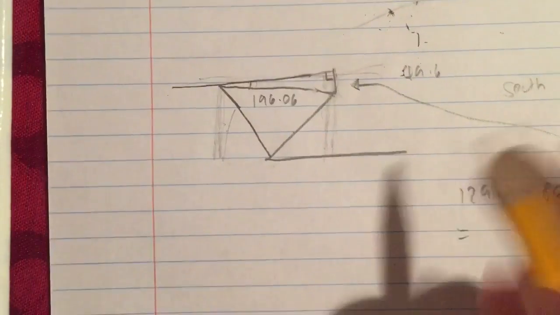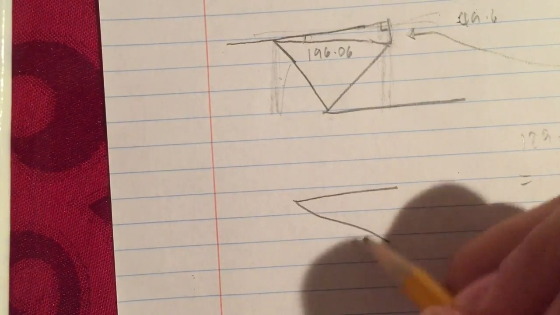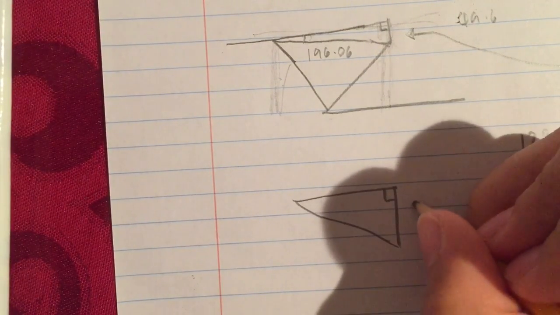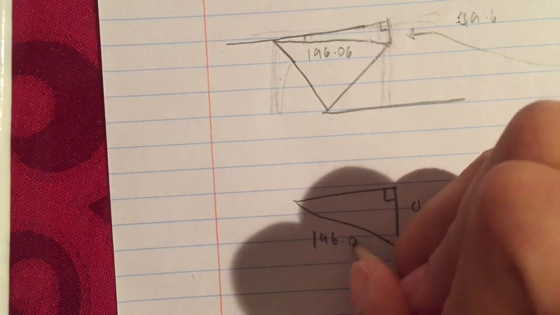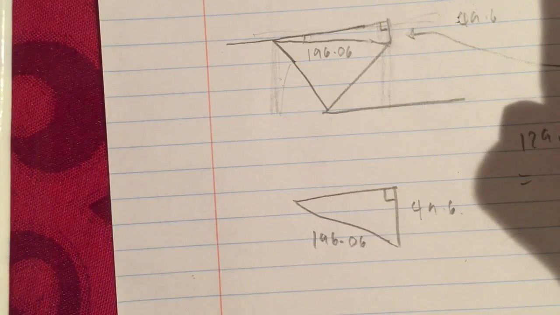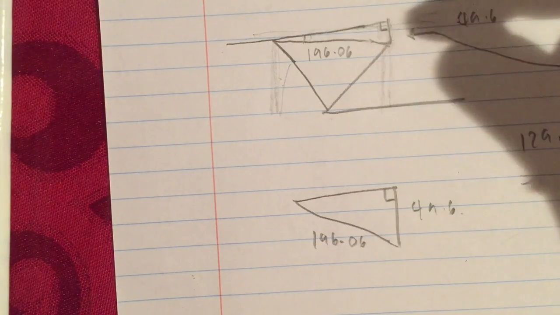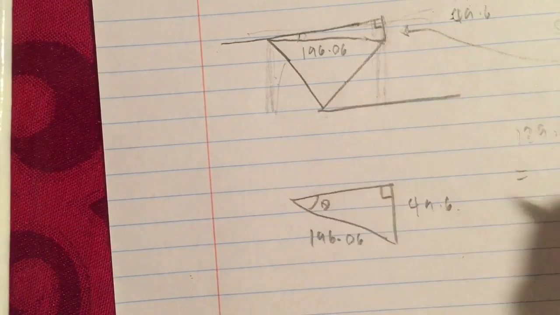So let's see. Let's draw this as a completely separate triangle. So we know that this is a right angle. This is 49.6 cm. This is 196.06. And let's see. Okay, let's call this theta.